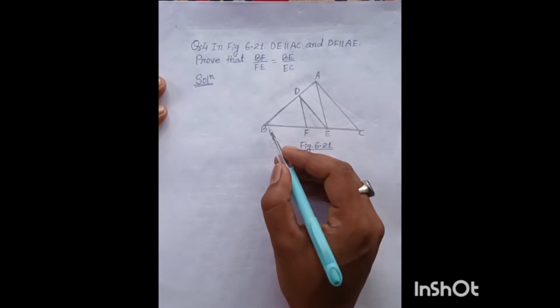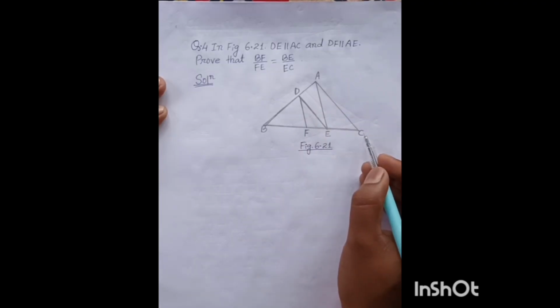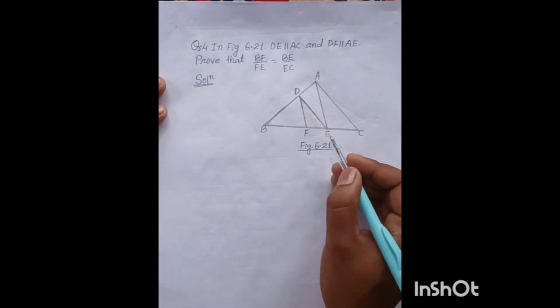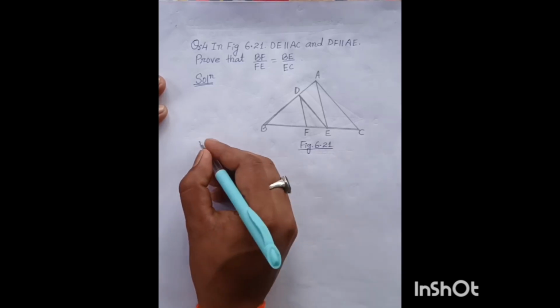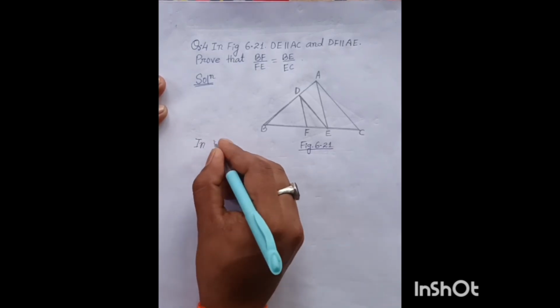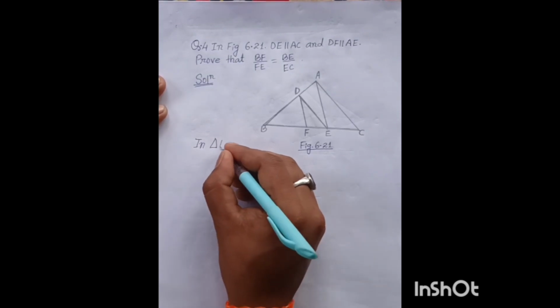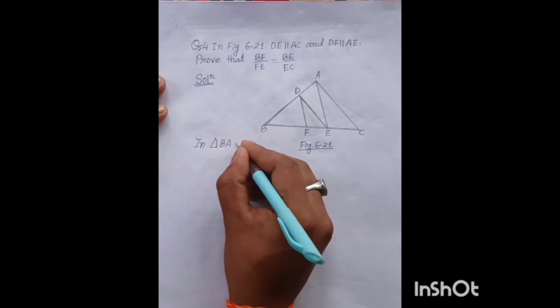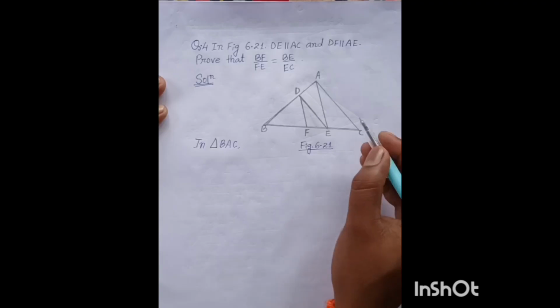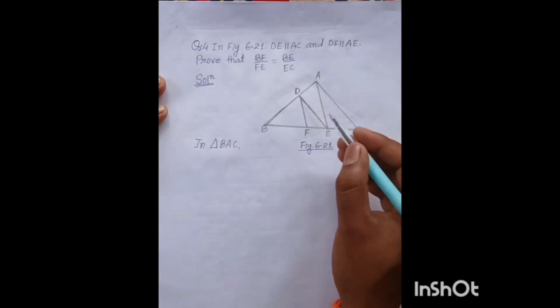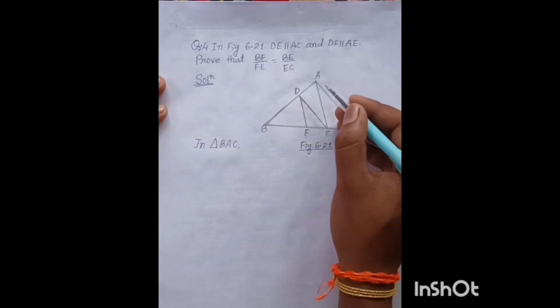Now from here BAC and BAE, these two triangles, I will compare the ratio. So right here in triangle BAC, given here DE parallel AC, means DE is parallel with AC.